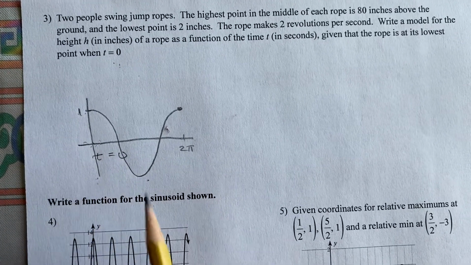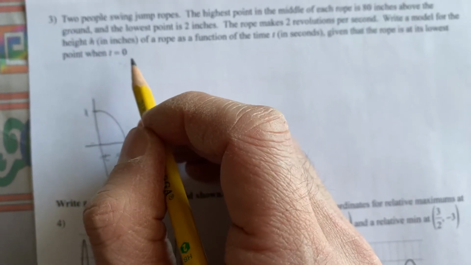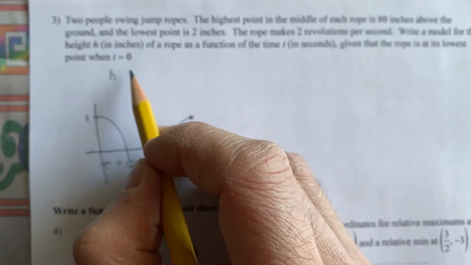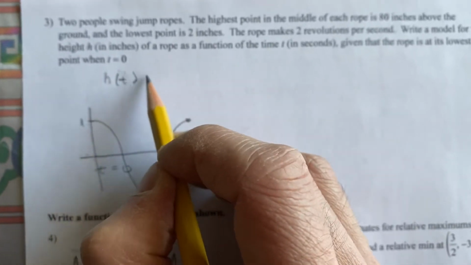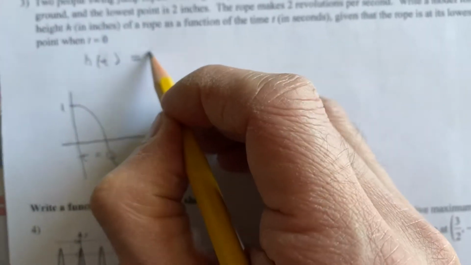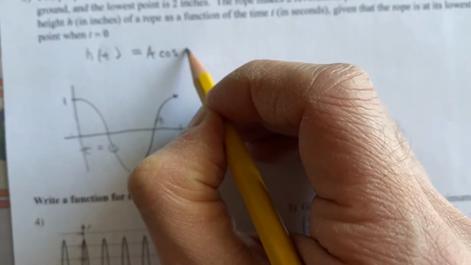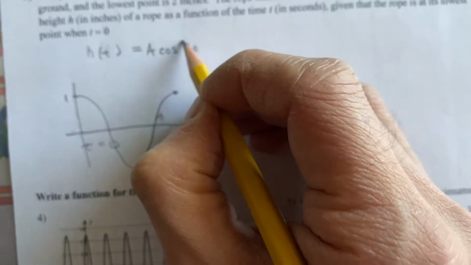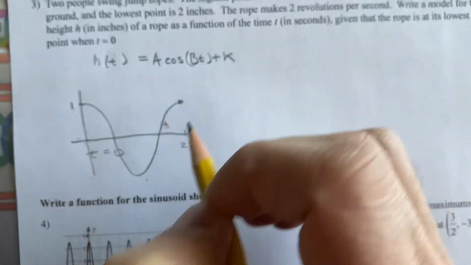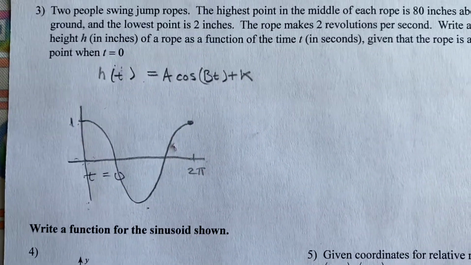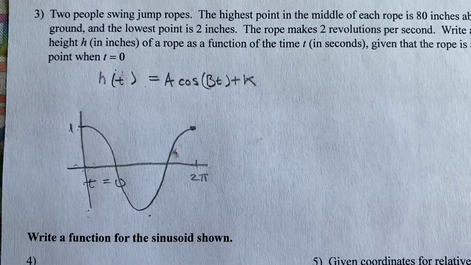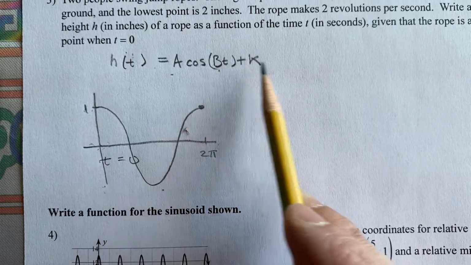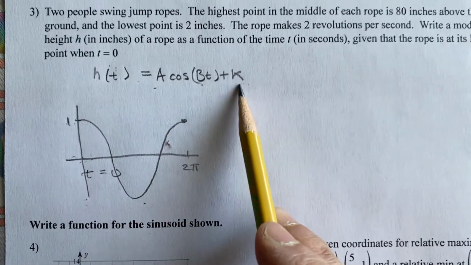Okay, so what I'm going to do right now is just write my parent function, h of t, is equal to a cosine b of t, and we are going to assume that this equation does not have a phase shift. Okay, so we need to calculate what the amplitude is, what the horizontal shift is, and of course the midline.